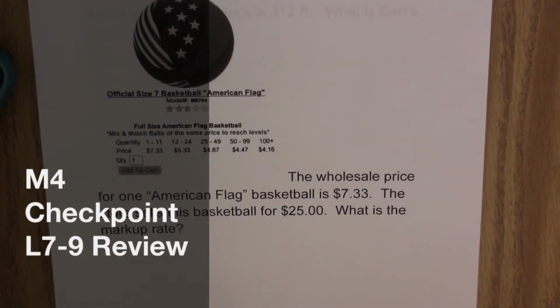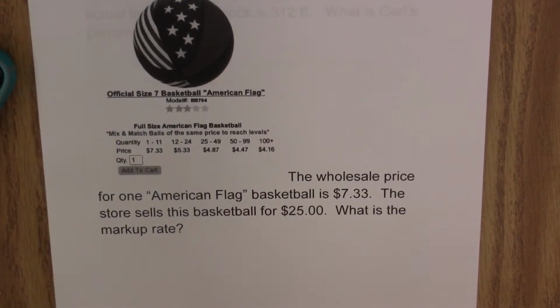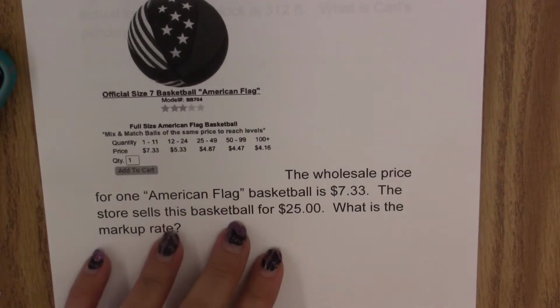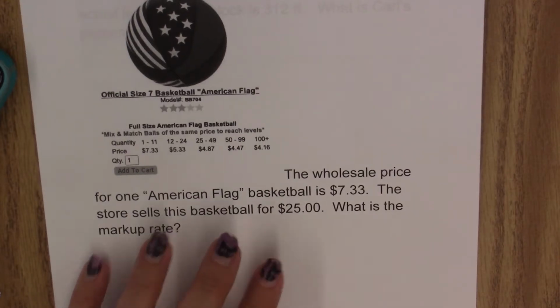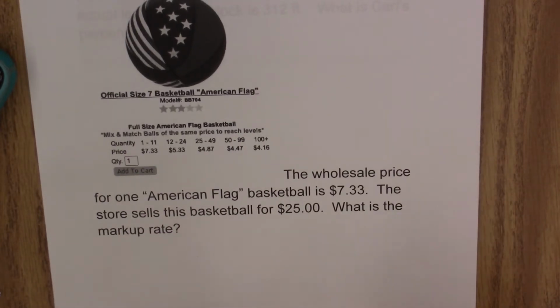All right, let's do a short review before you take your checkpoint for lessons 7 through 9. All right, our first question. The wholesale price for one American flag basketball is $7.33. The store sells this basketball for $25. What is the markup rate?